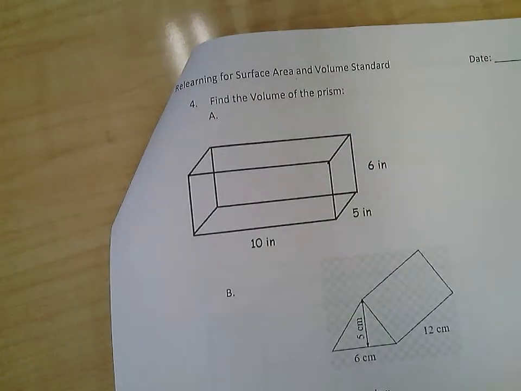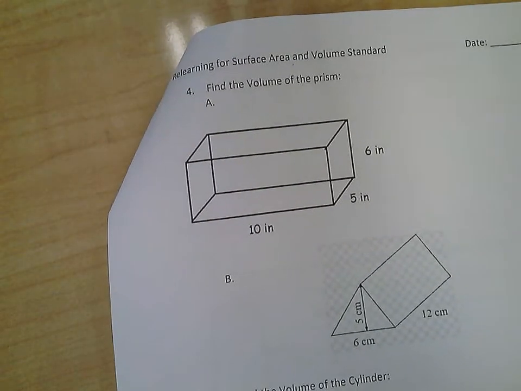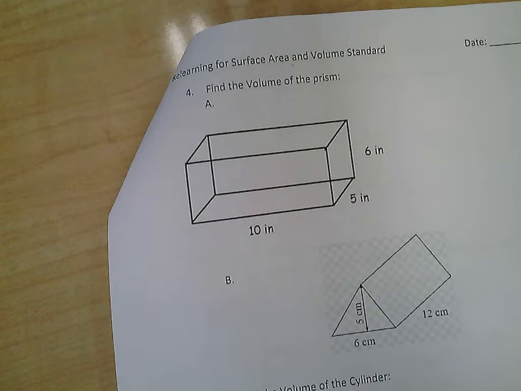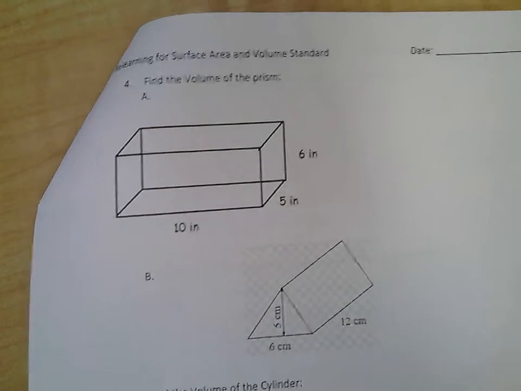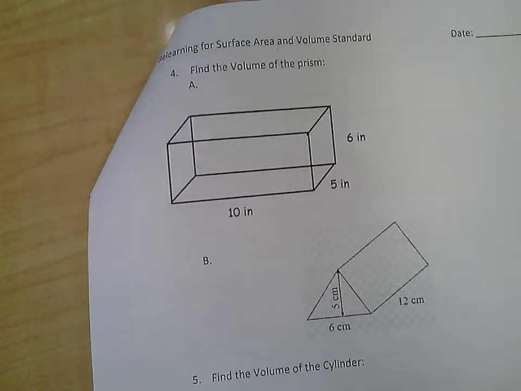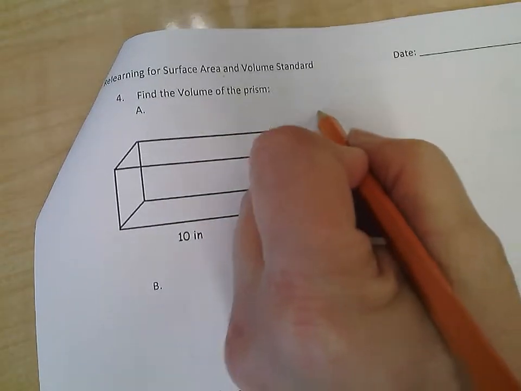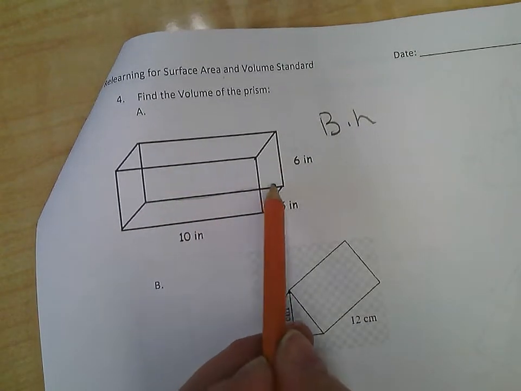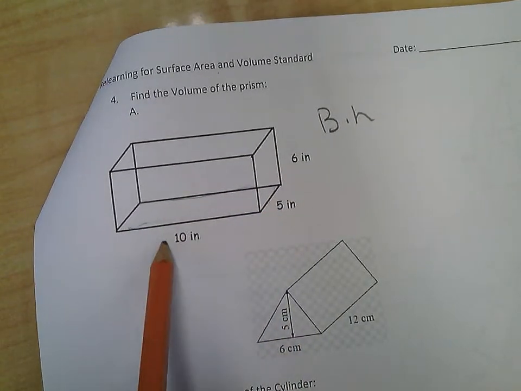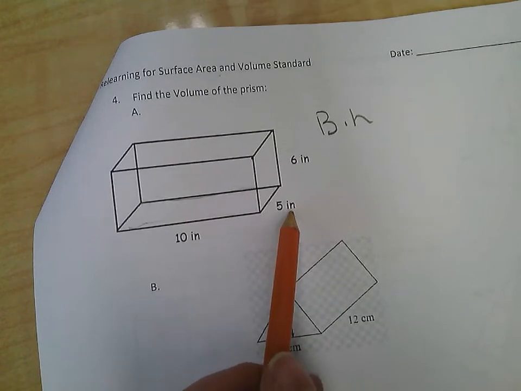Okay, looking at volume. These are a lot more straightforward. We're doing the area of the base times the height. Because we have a rectangular pyramid, we can call either the 10 times 5 a base or the 5 times 6.